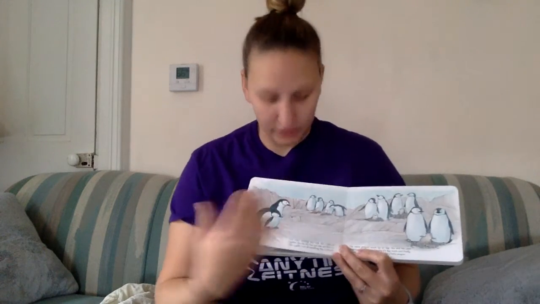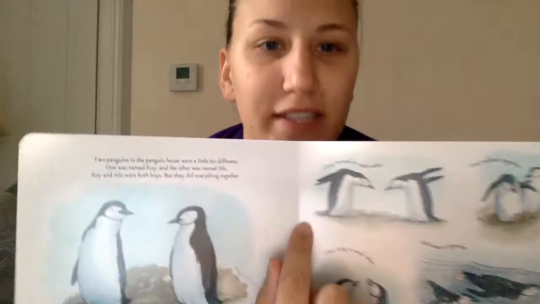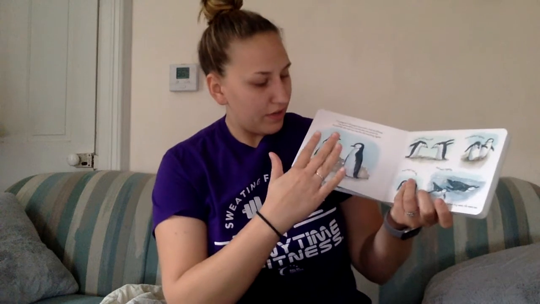For the medium style of illustrations, Henry Cole decided to use watercolor, and I believe colored pencil to give it that detail on each page. You can really see the detail in their fur and their hair. How would you describe the style of illustration, and is this style appropriate? They're very easy to recognize, and again, you can see the characters, Silo and Roy, and then you've got a bit of background behind each little drawing.